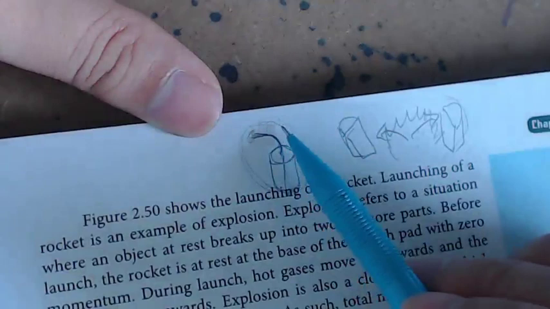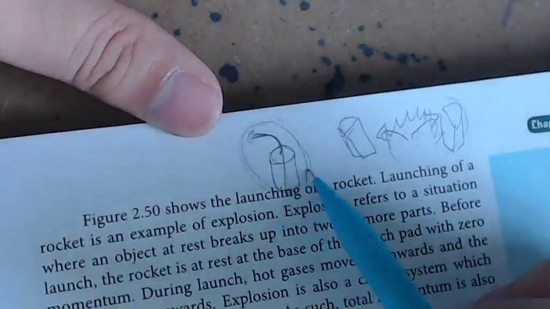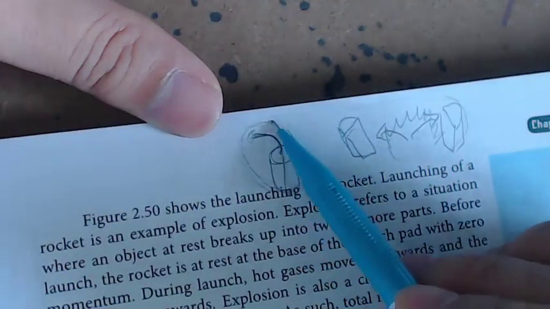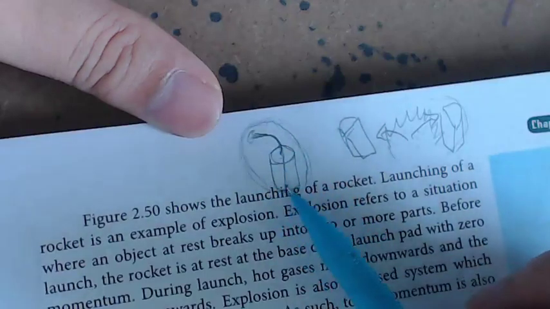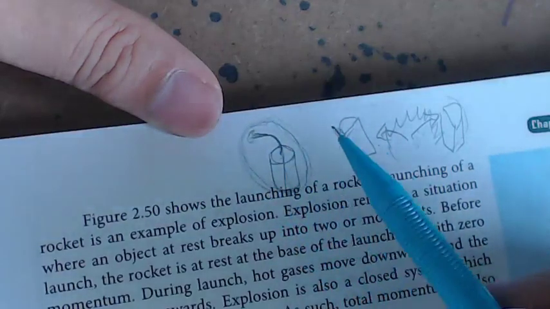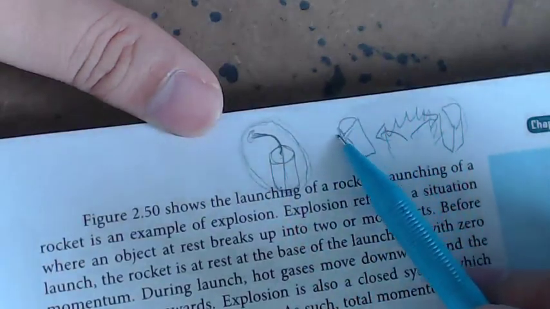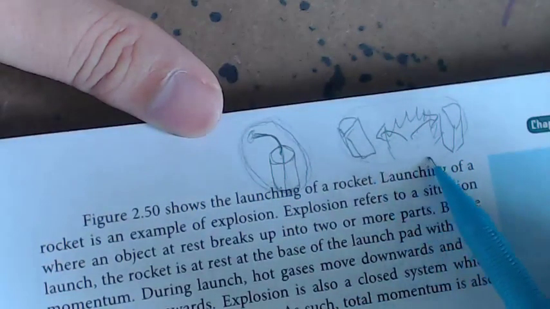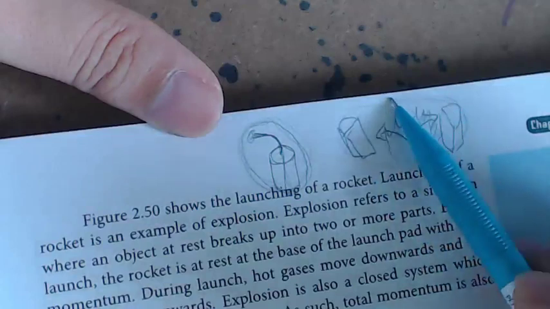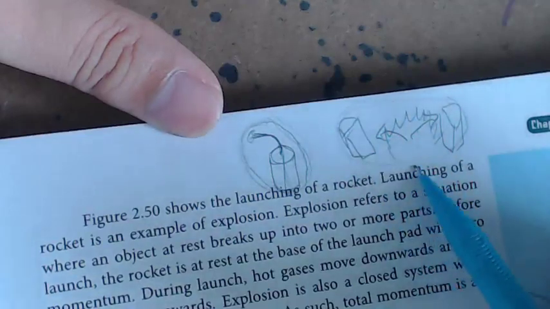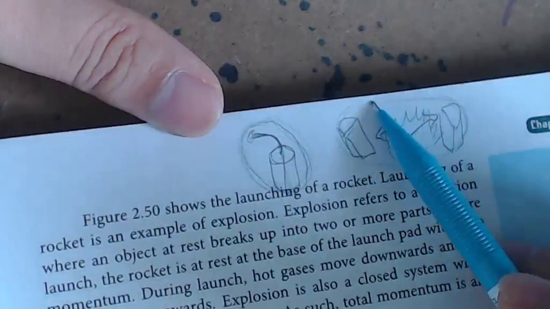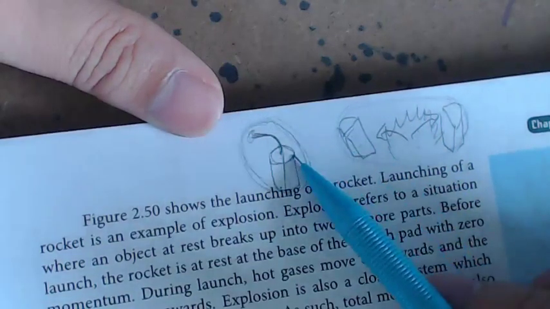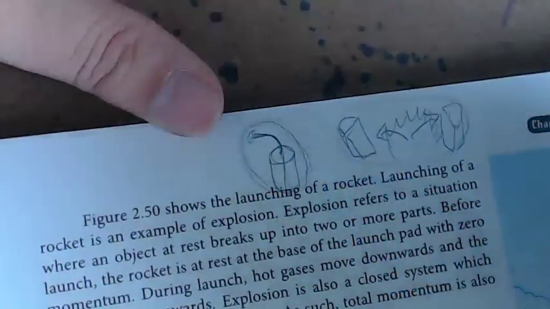The question is, is this the total momentum before explosion, and is this the total momentum after explosion? Will they both have the same momentum?